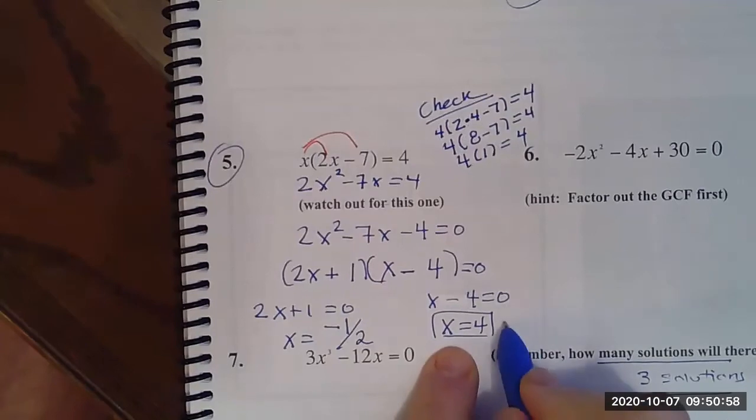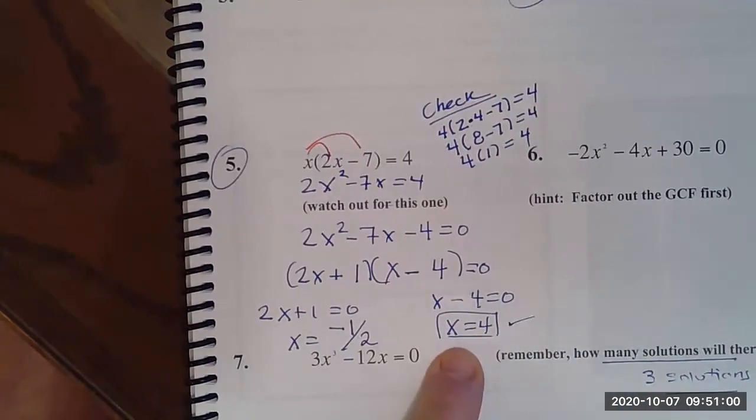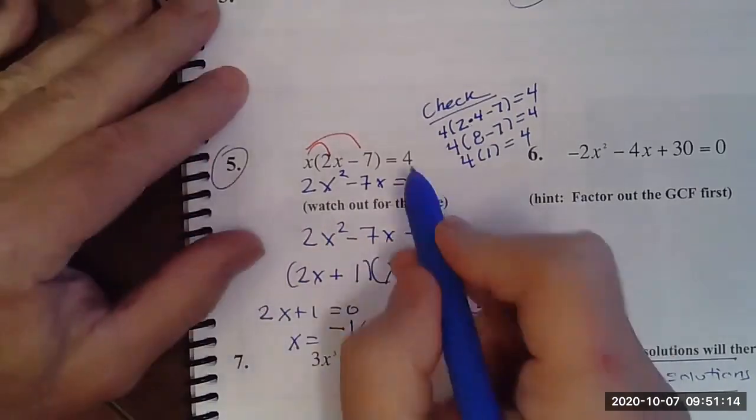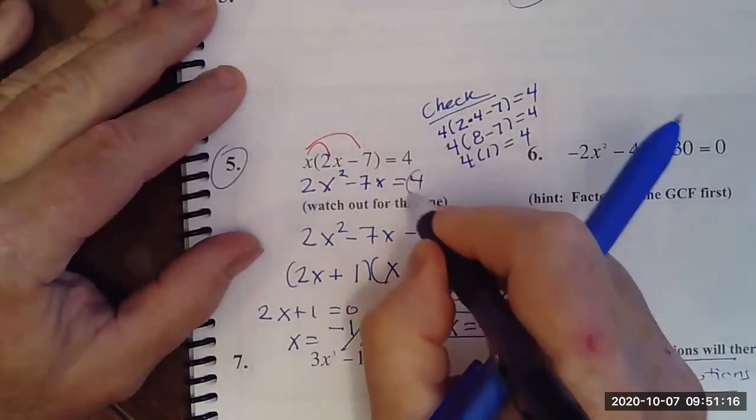May I ask where you got the negative 4 from under the watch out for this one? You changed it from an equals 4 to a negative 4 above that one? Yeah, that one.